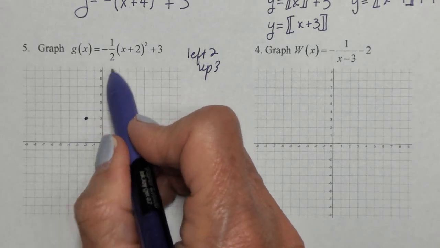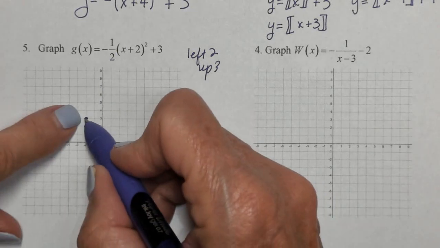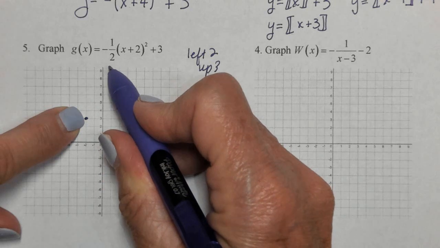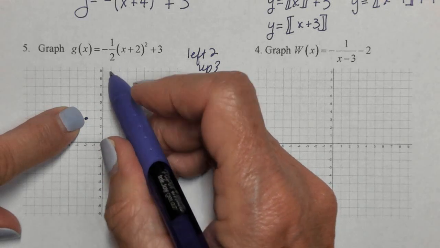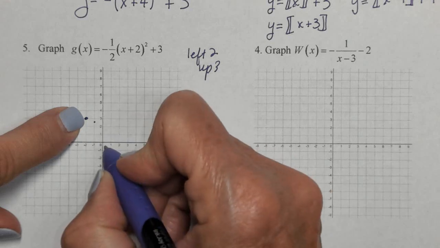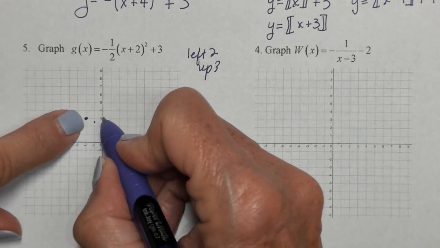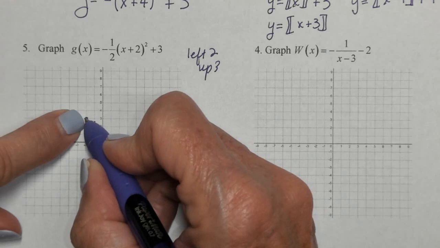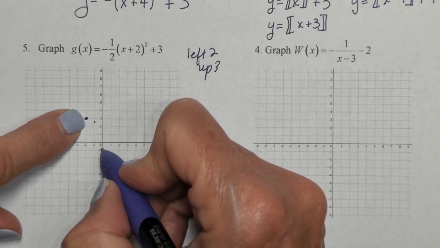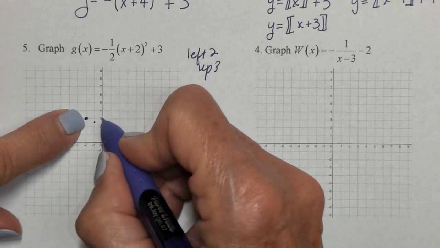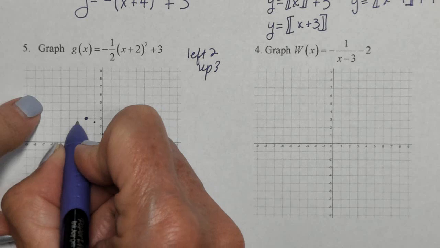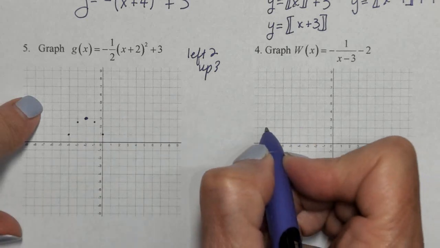And then I see this 1/2. Normally we go over 1, down 1. But with that 1/2, we multiply that by 1/2. So instead of going down 1, we only go down 1/2. Normally we go over 2 down 4, normally. But since we are multiplying it by a half, we go over 2 down 2, on both sides here. I'm going to go ahead and do that too.